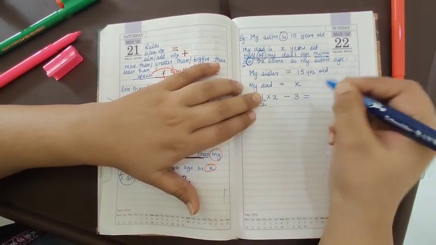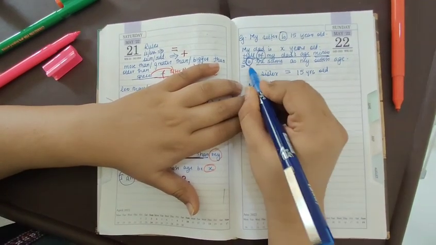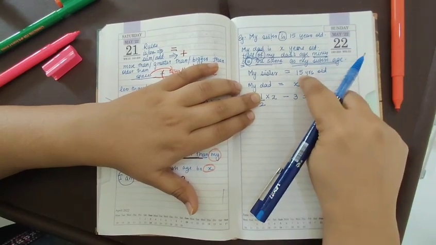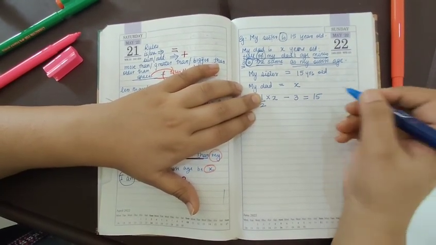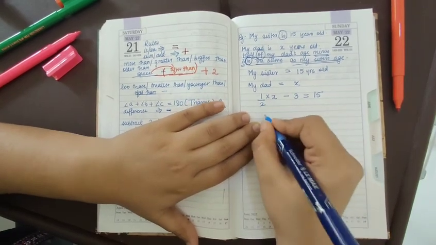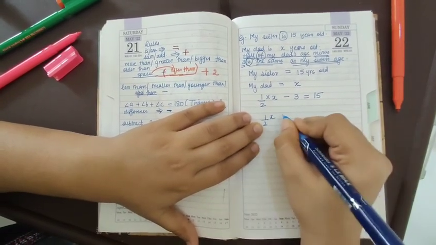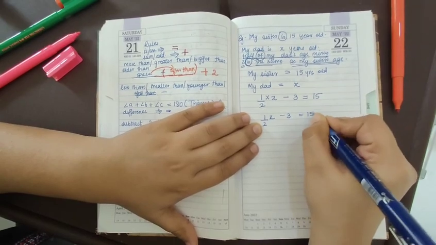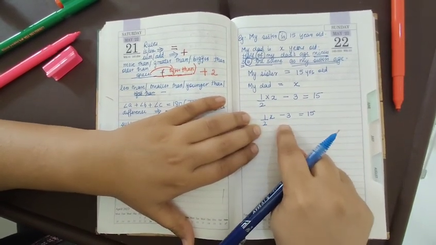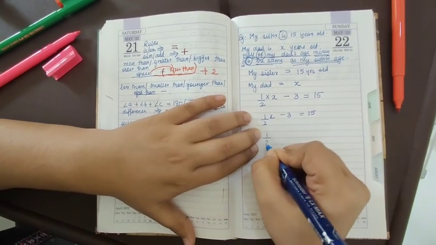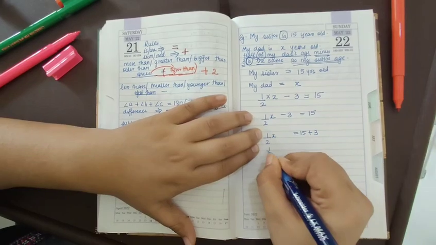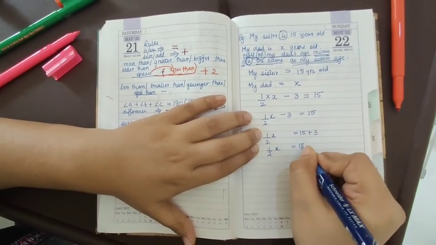Minus 3 is the same as my sister's age. My sister's age is how much? 15. Okay, now half into x is equal to half x, minus 3 is equal to 15. Now this is attached to the variable. I'll deal with this later. So minus 3 goes to the other side, becomes plus 3. So half x is equal to 18.